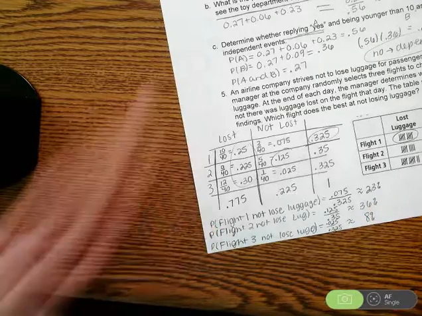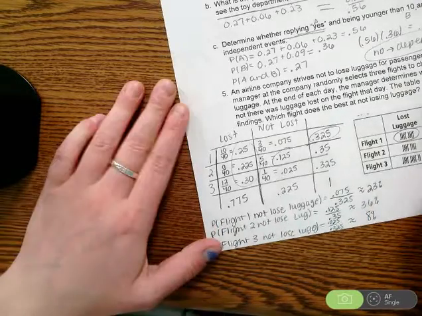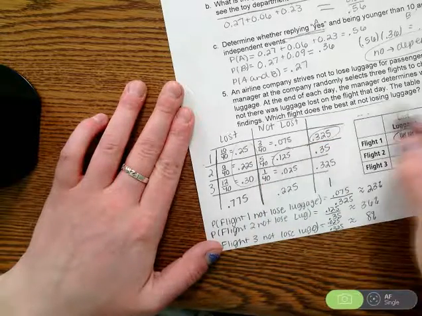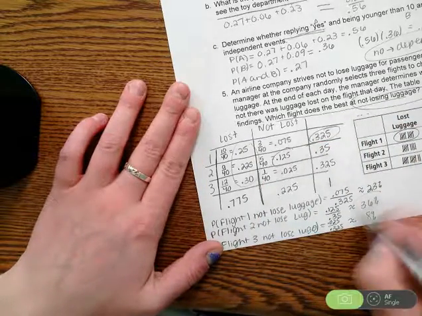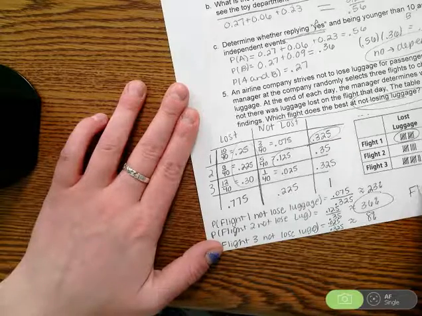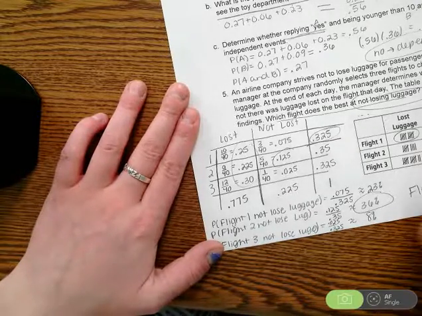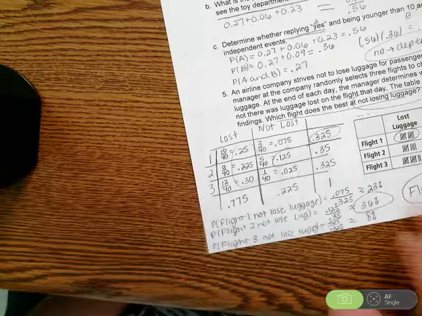Oh, that stinks. So then basically the table shows the findings. Which flight does the best at not losing luggage? Well, then we're looking at our highest percentage there, and that's flight 2. I personally wouldn't fly on any of these flights. I would find a new airline because I like my bags. Okay.